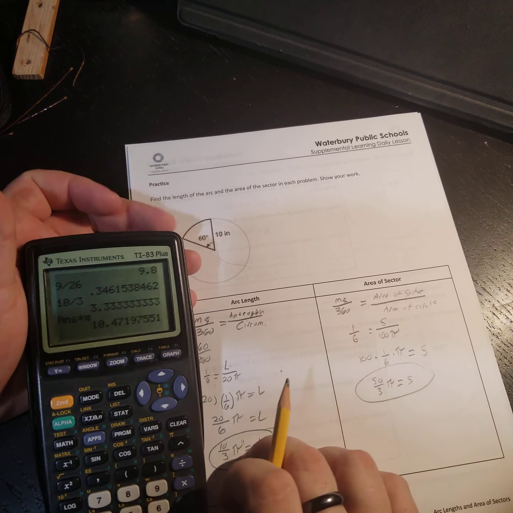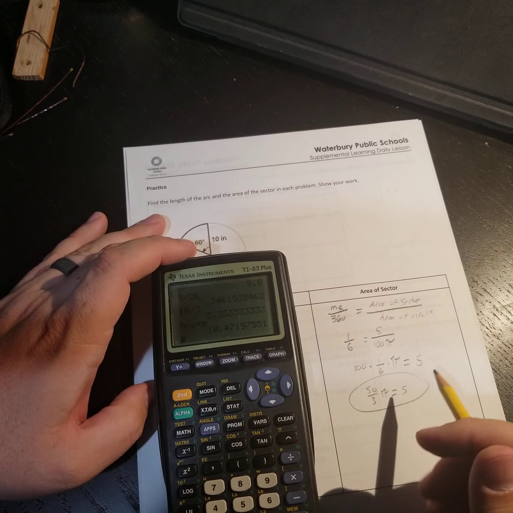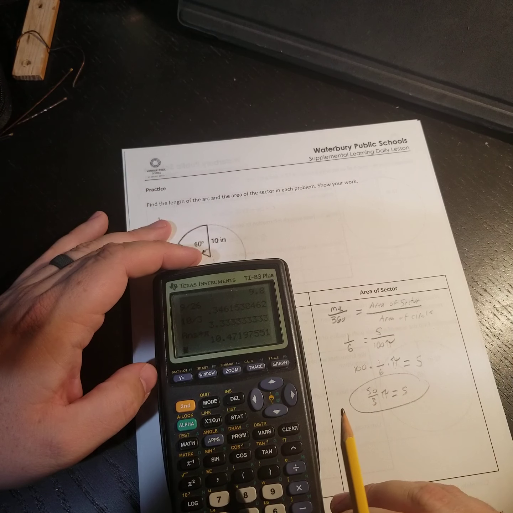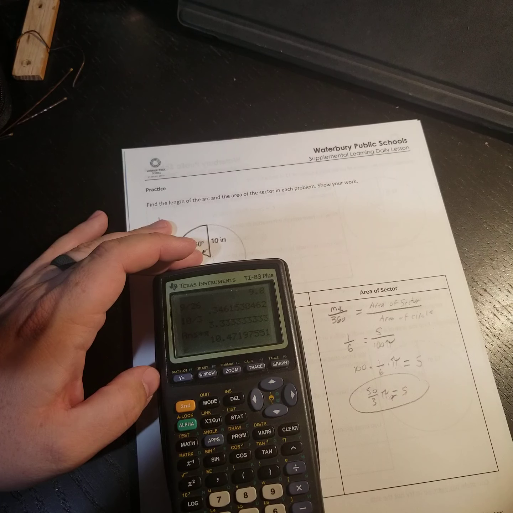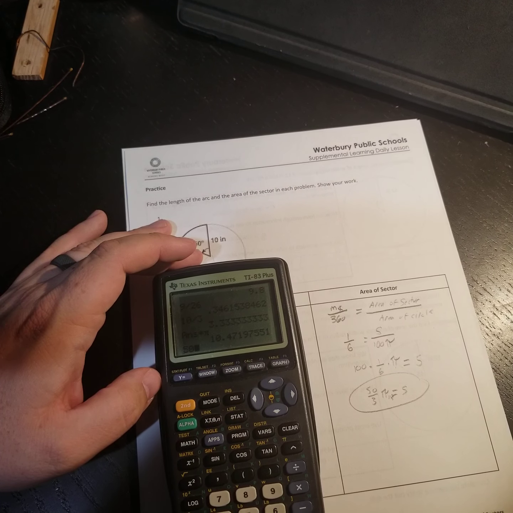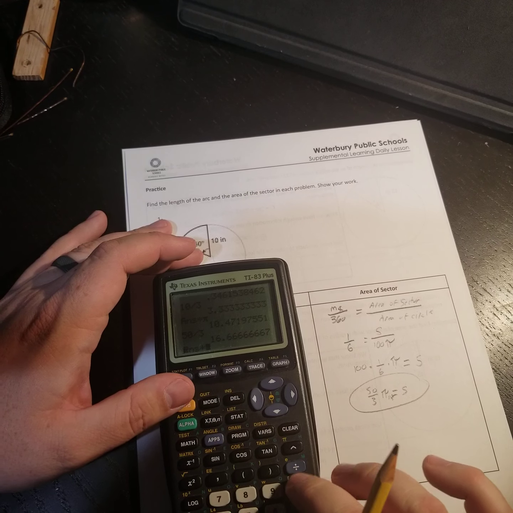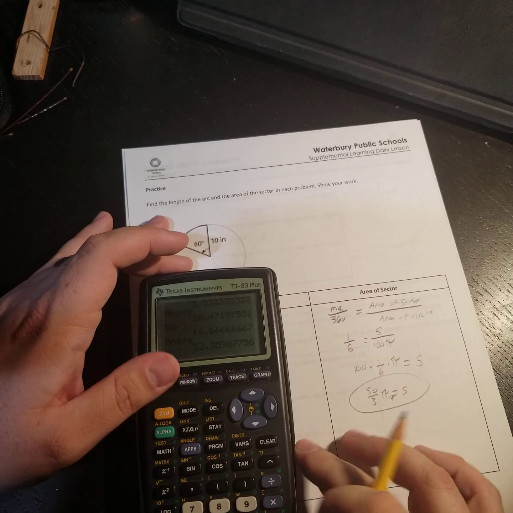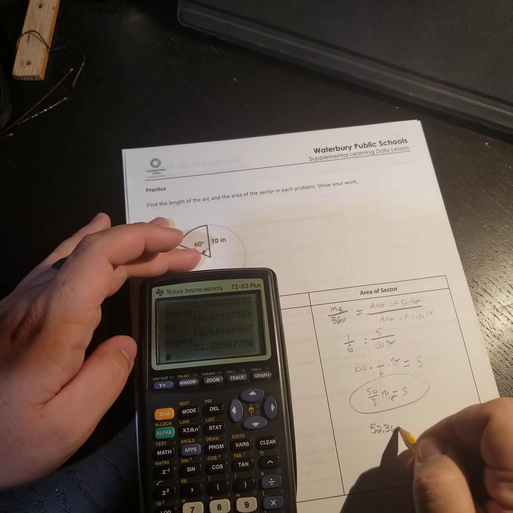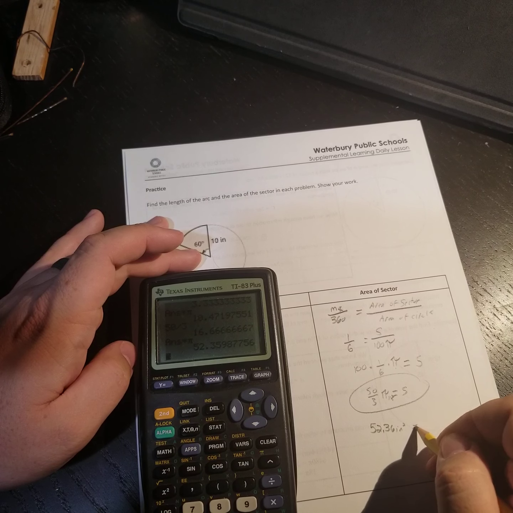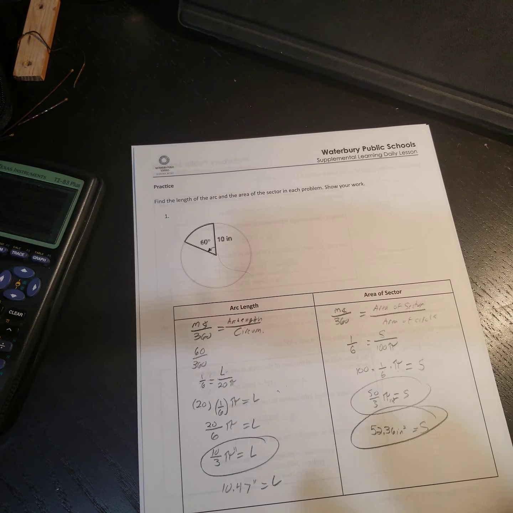I prefer this, but let's say it says, oh, I need inches squared. There we go, now it's correct. I need it rounded. 50 divided by 3 times pi. 52.36 inches squared is equal to the sector. That's the area of that sector.